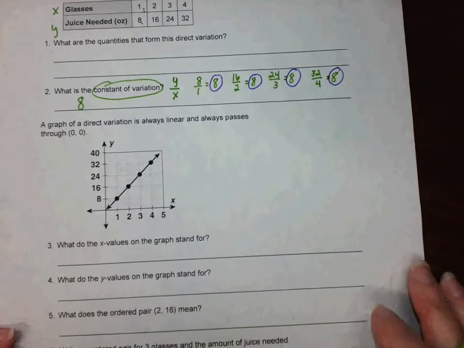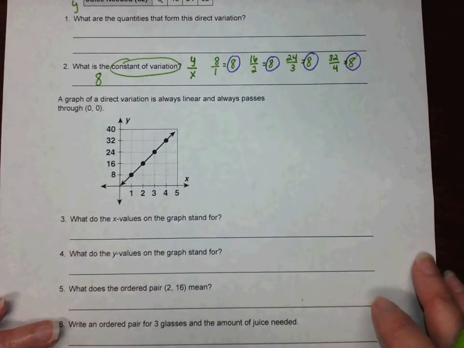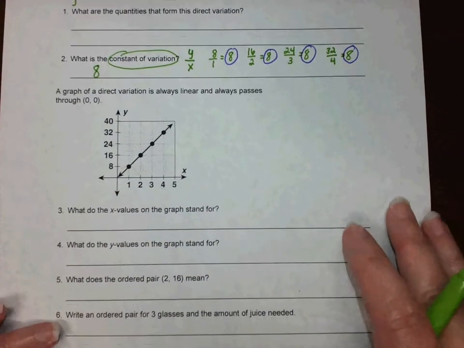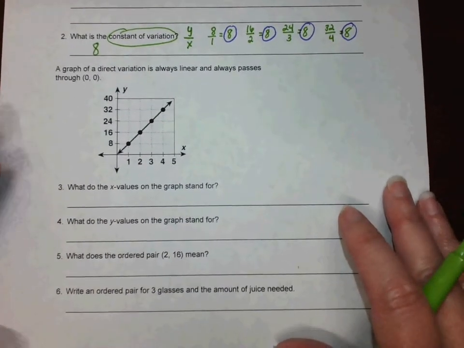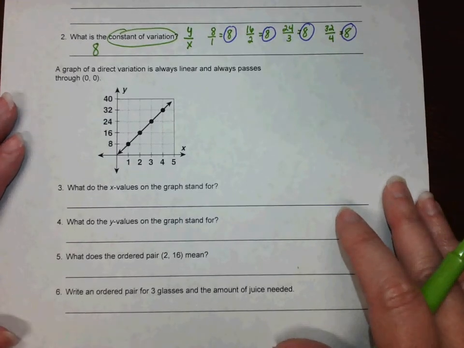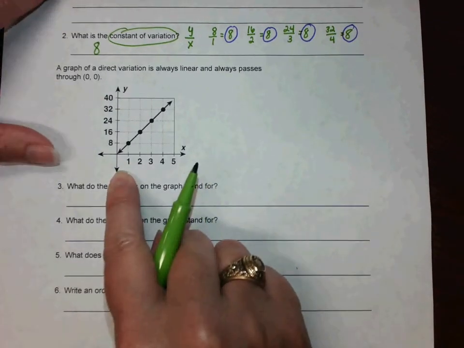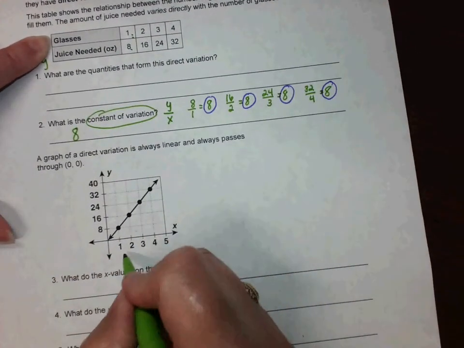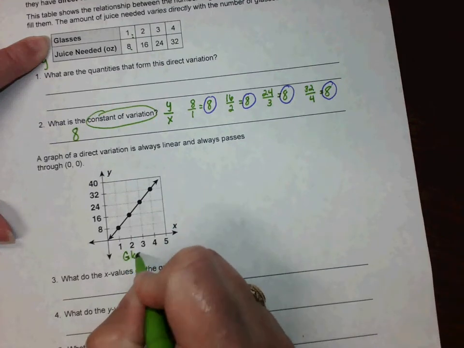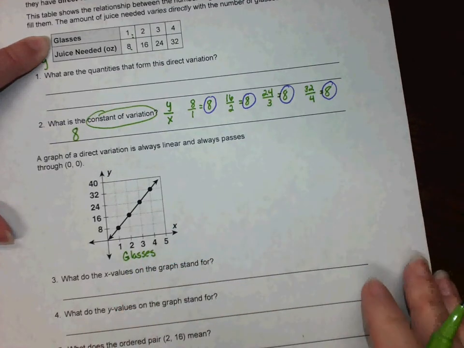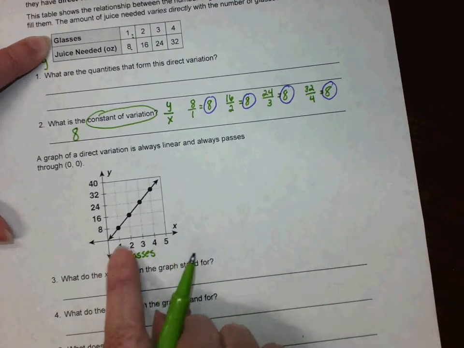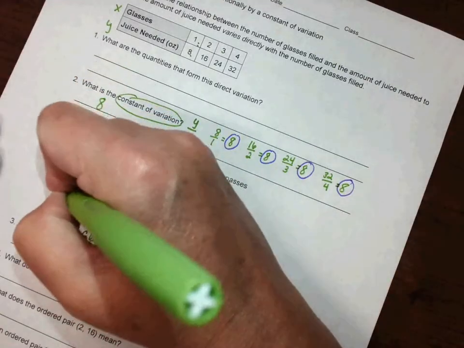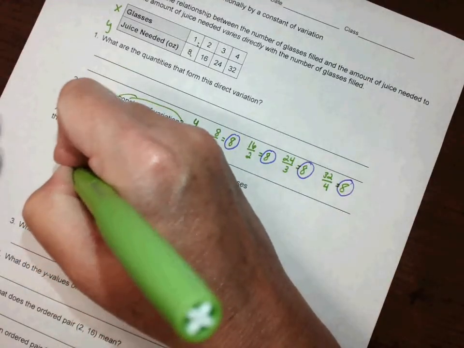A graph of a direct variation is always linear and always passes through 0, 0 because it's the same thing as a proportion. So number 3 says, what do the x values on the graph stand for? Well, we said up here in the table that the number of glasses was the x-axis, and the y-axis would be the ounces of juice.